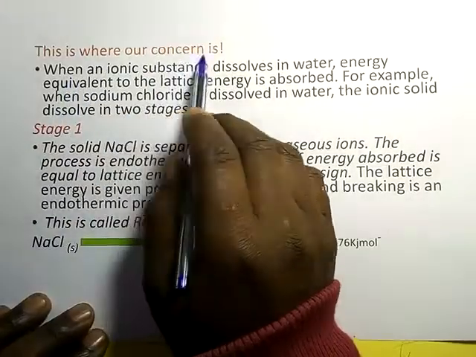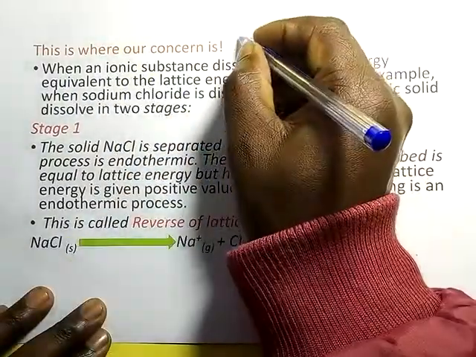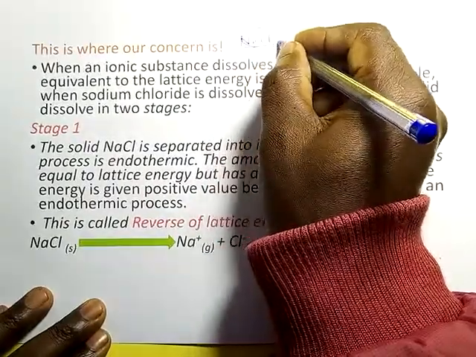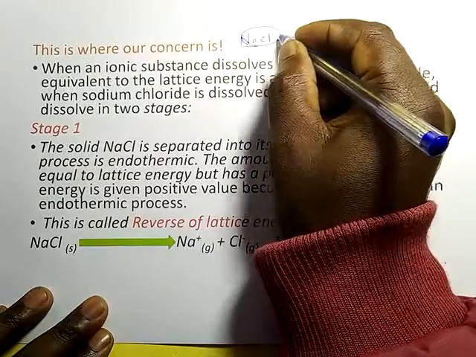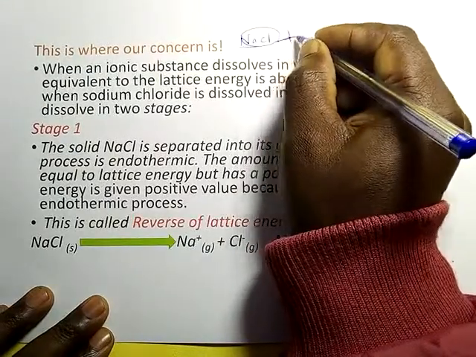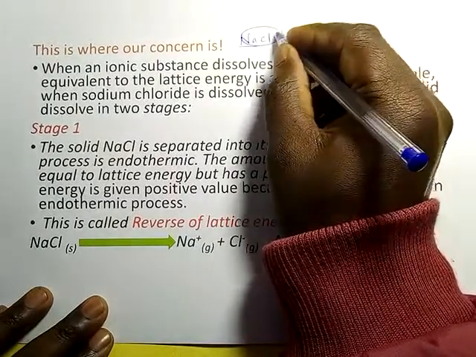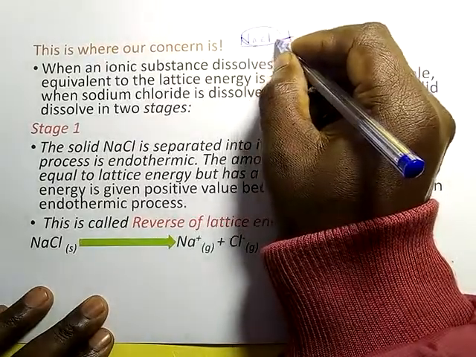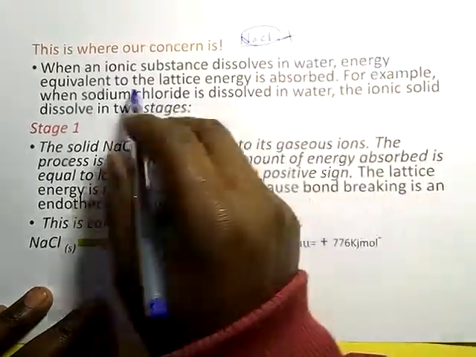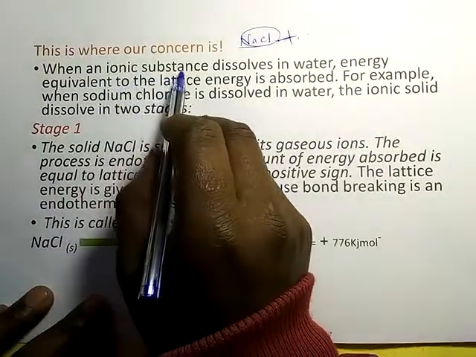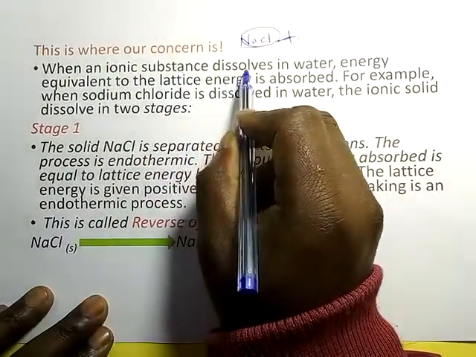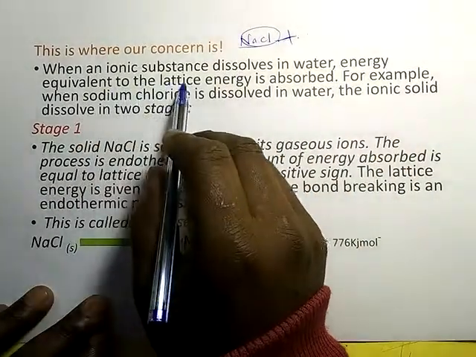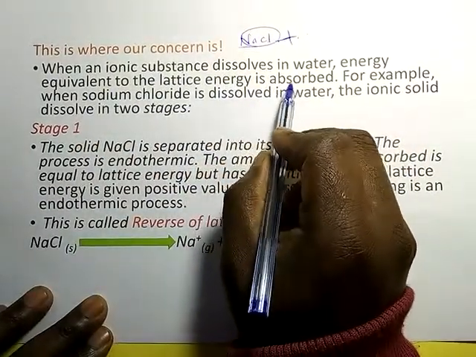Now this is where our concern is. We have formed sodium chloride, which is an ionic compound, and we now want to add water to sodium chloride. So that's where our concern is, dissolving sodium chloride in water. When an ionic substance dissolves in water, energy equivalent to the lattice energy is absorbed.